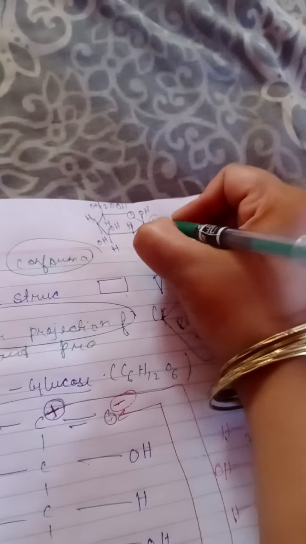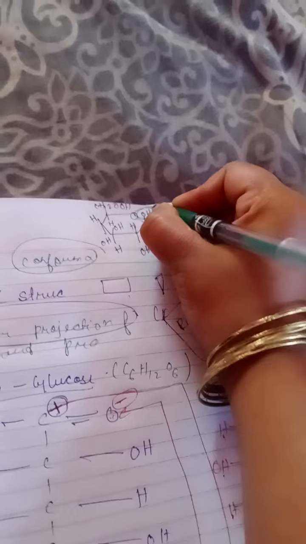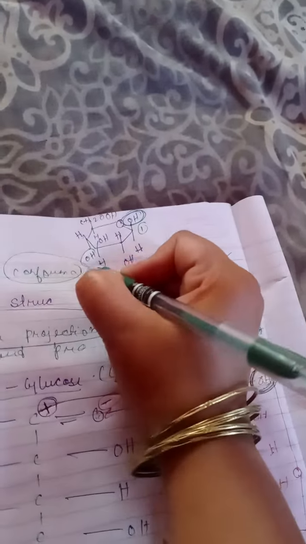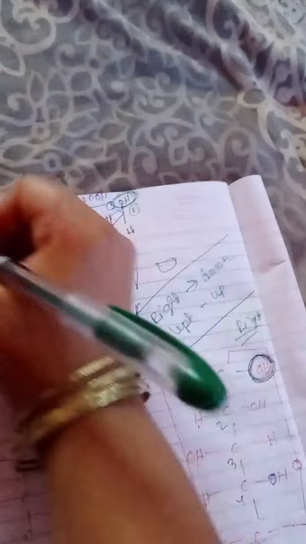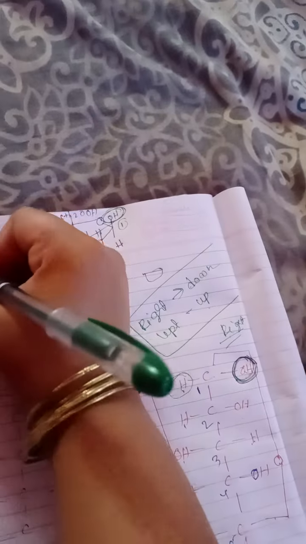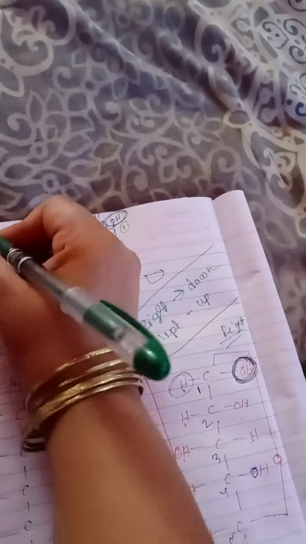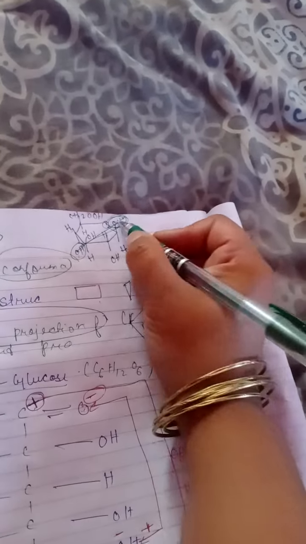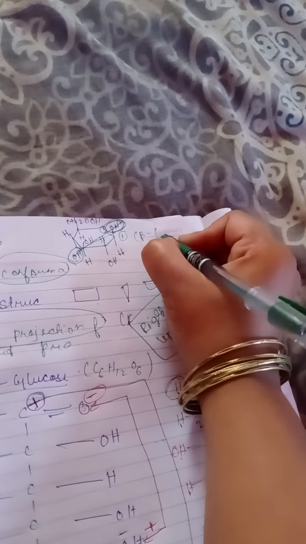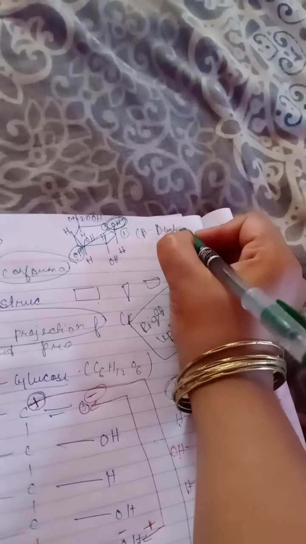So in this, carbon number 1 OH is upward, and carbon number 4 is down. That means they are in the opposite plane. C4 OH is where? Down. And in C1, OH is where? Up. That means they are in the opposite plane. Opposite plane: 4 is down, 1 is up. So this is the structure of beta D-glucopyranose.